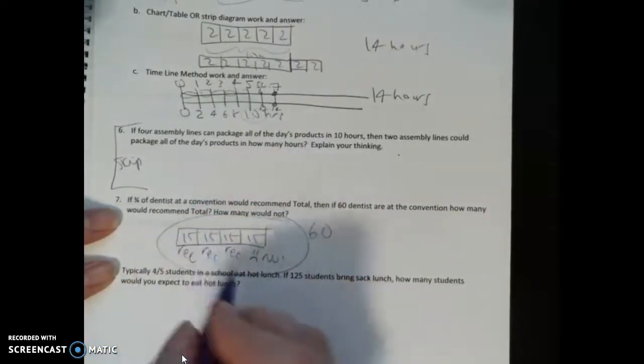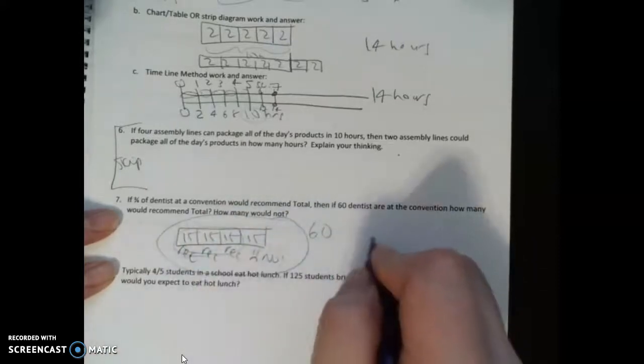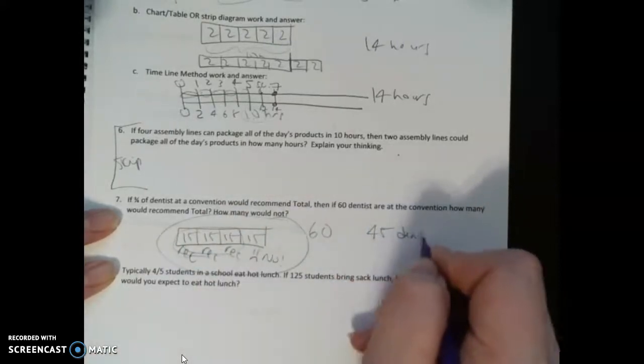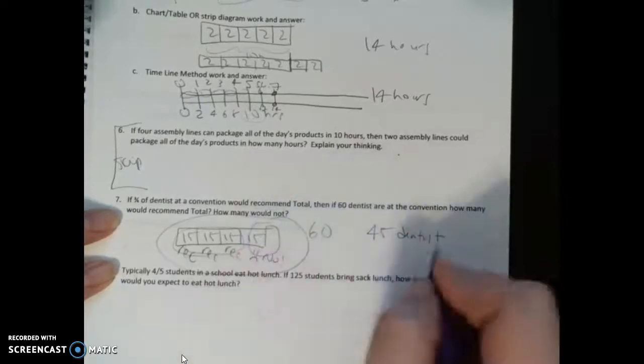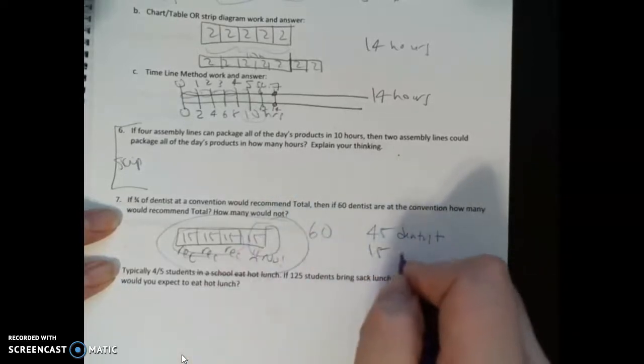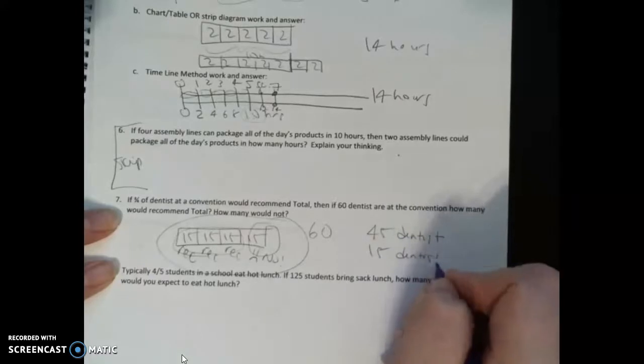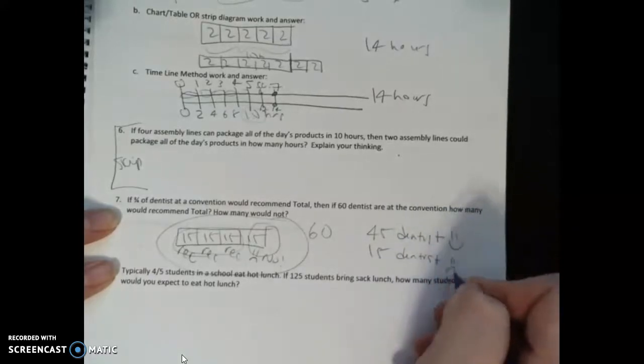How many would recommend it? So the recommended people would be 45 dentists. And then the other one would be 15 dentists. So these are the people that would, and these are the people that would not.